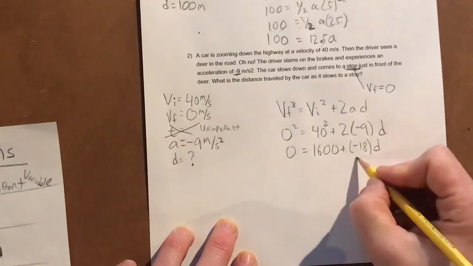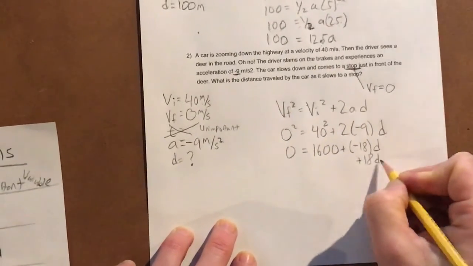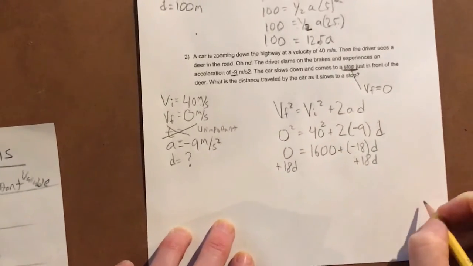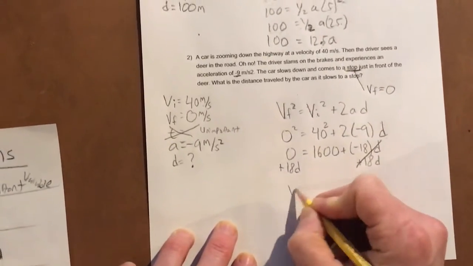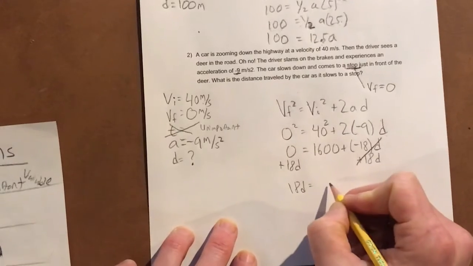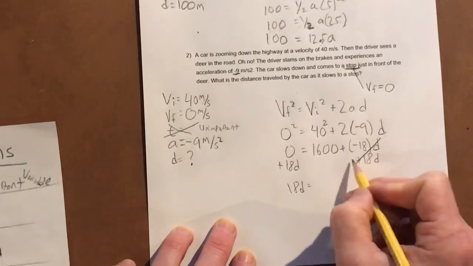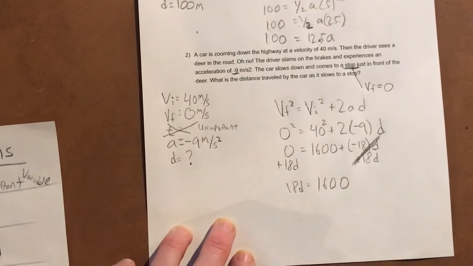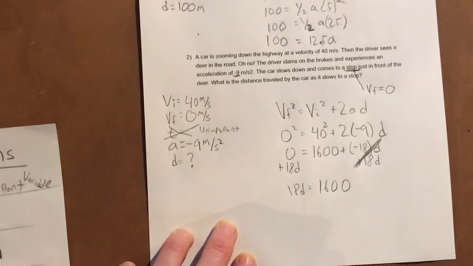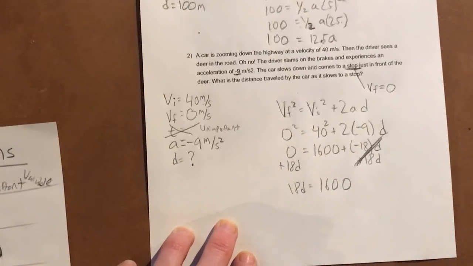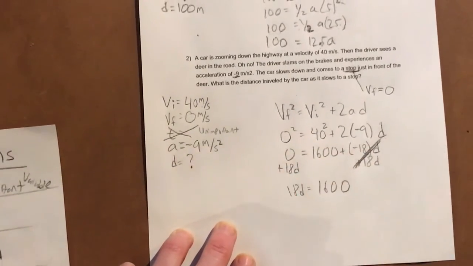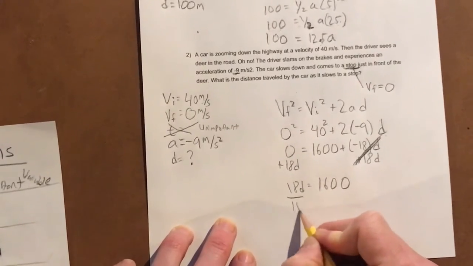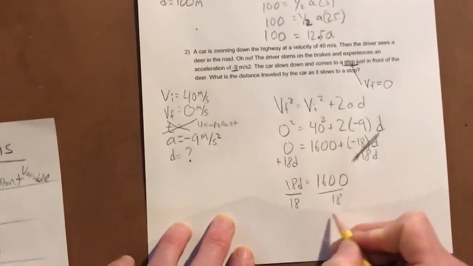So what I'm going to do is add 18D to both sides. It's going to cancel on the right side, and it's going to show up on the left side of the equal sign. But remaining on the right side, even though this cancels, is the 1600, right? So now it looks like this. We added 18D to both sides, canceled on the right, moved to the left. Our last step is to get D all by itself. We could divide each side by 18.